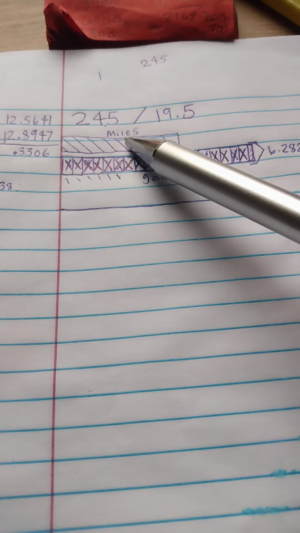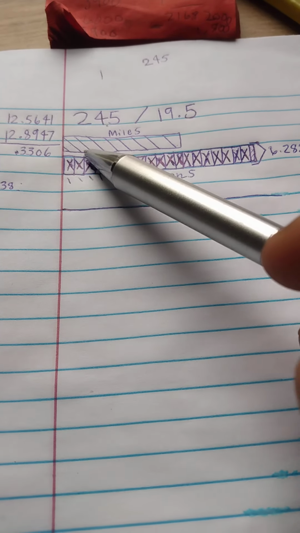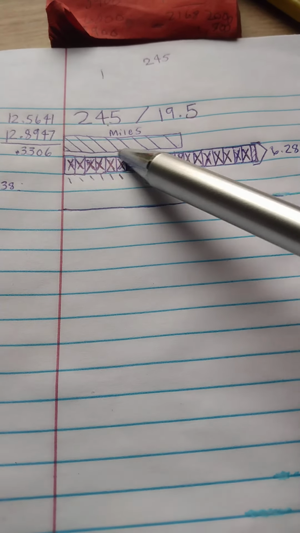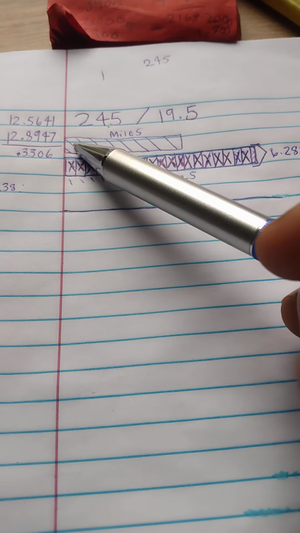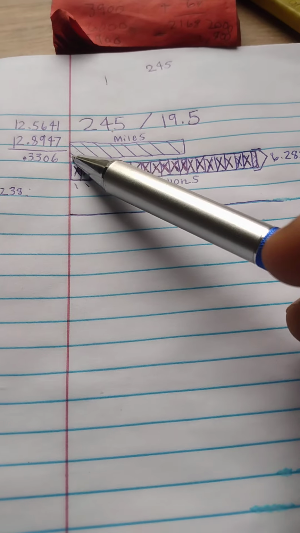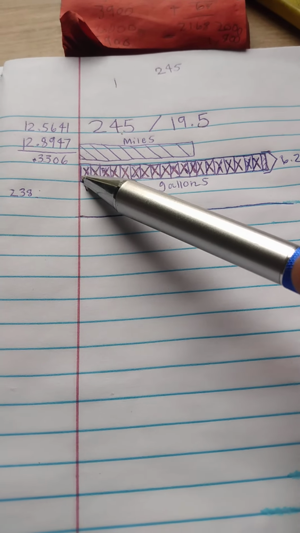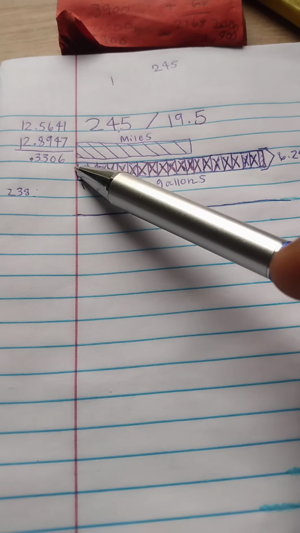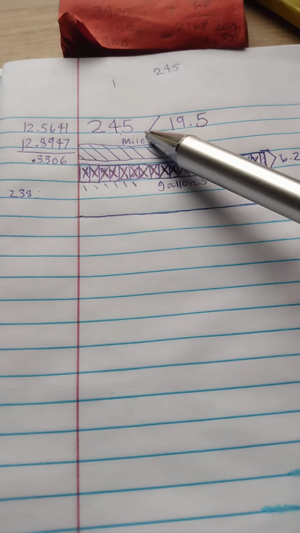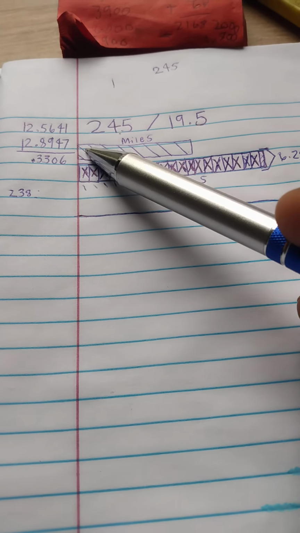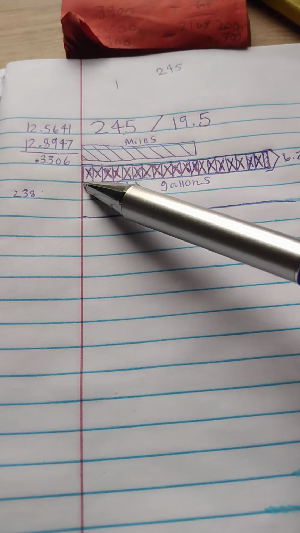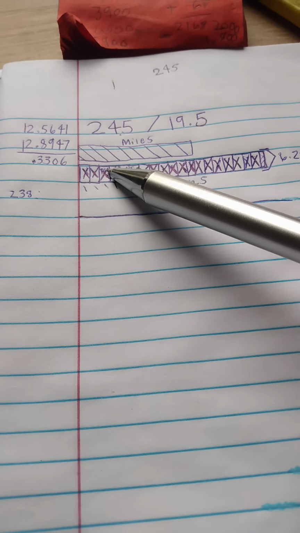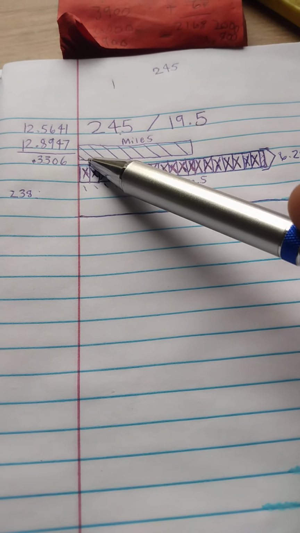Imagine the miles are like water or a liquid, and that liquid represents an amount, in this case 245. You have 19.5 containers, and what division does is pour that water equally into these containers, right?